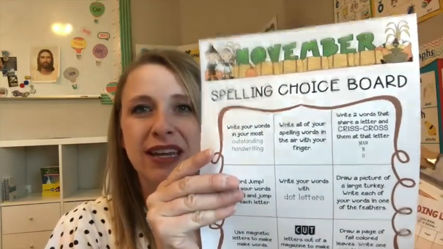So the 3 resources that I want to share with you guys today, I have my spelling menus, my reading logs, and my student checklists. So if you want to see a little bit deeper into what these resources are and how you can use them in your classroom, let's go ahead and get started.